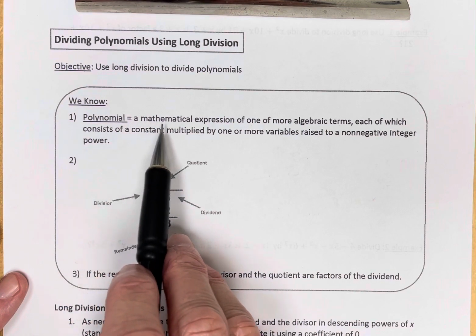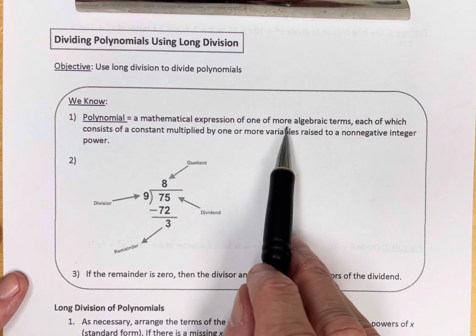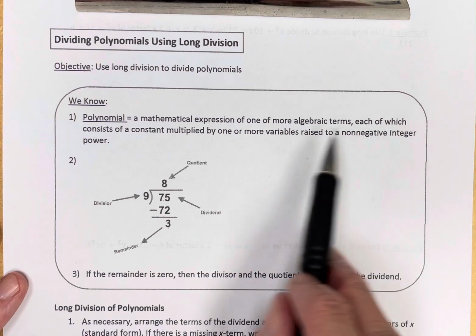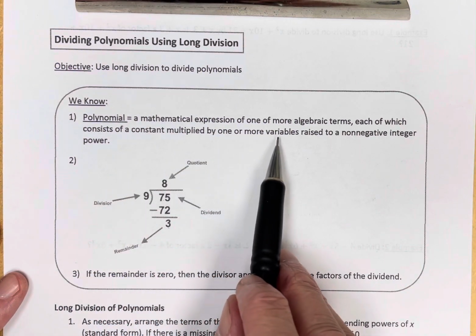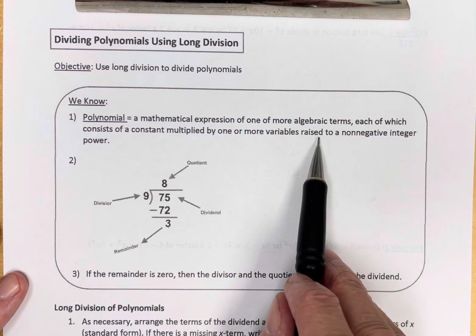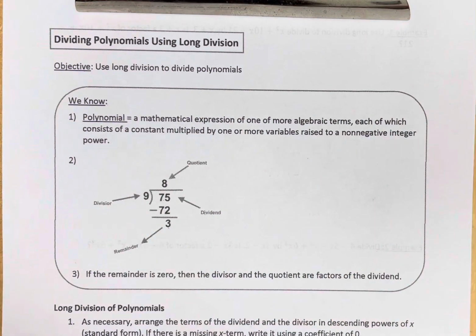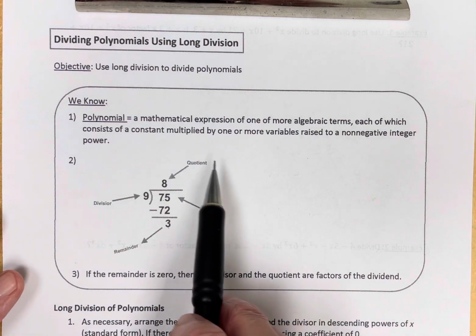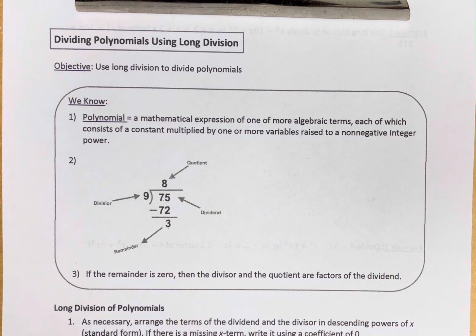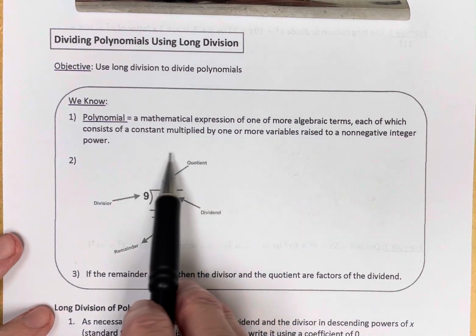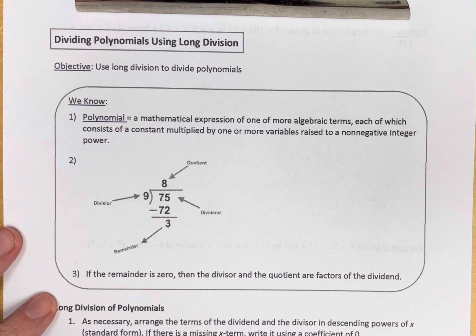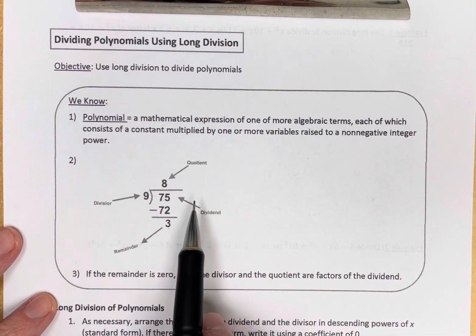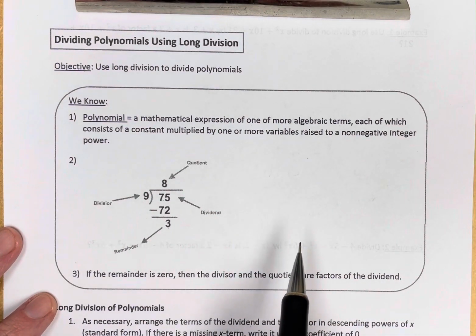It is a mathematical expression of one or more algebraic terms, each of which consists of a constant multiplied by one or more variables raised to a non-negative integer power. Been there, done that, so to speak. If we go way back to grade 4, perhaps, we know how to do long division with numbers, a long time ago. What I'm trying to point out here is the terminology.